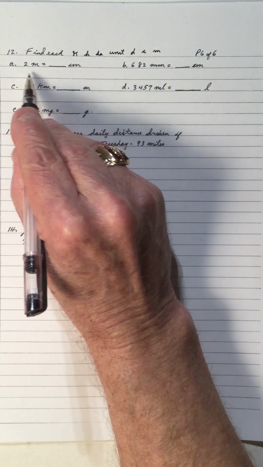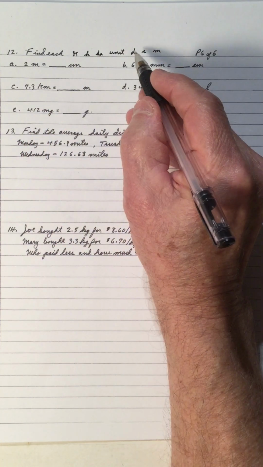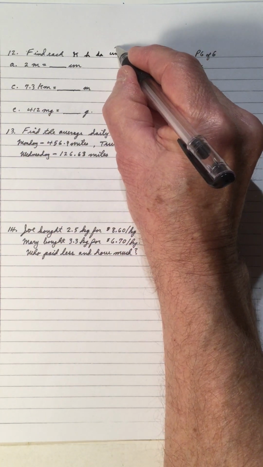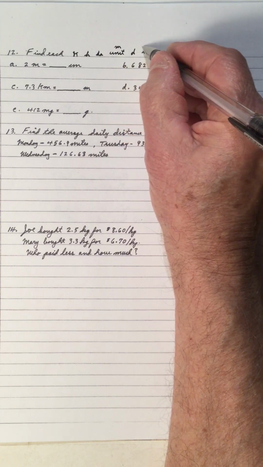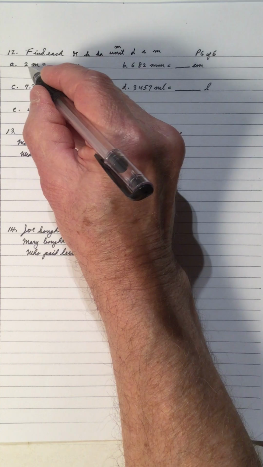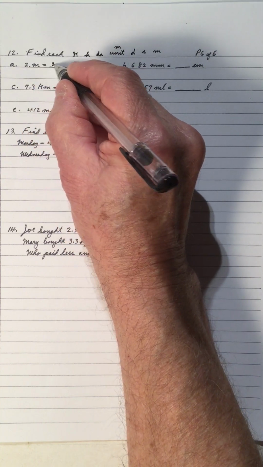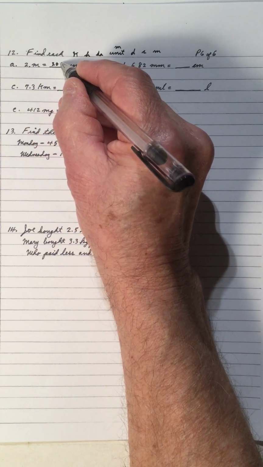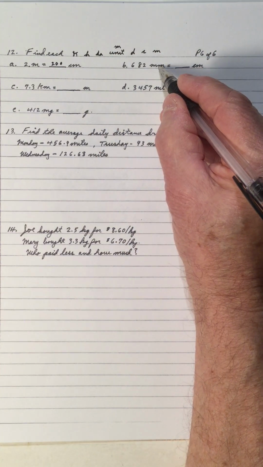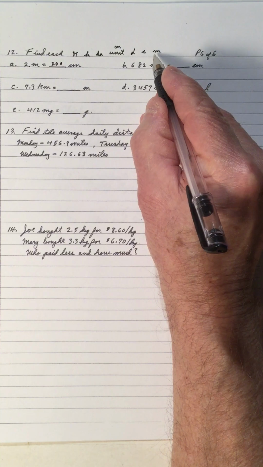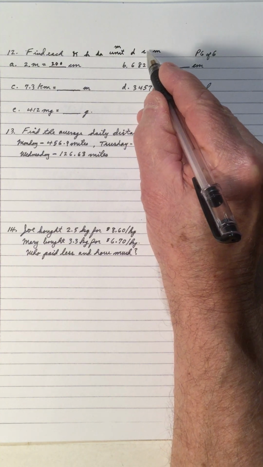So 2 meters to centimeters. If you put meters here, then you're going to centi. So that's 2 places to the right. So the decimal moves 2 places to the right from where it is. Millimeters to centimeters. Millimeters is here, centimeters here.